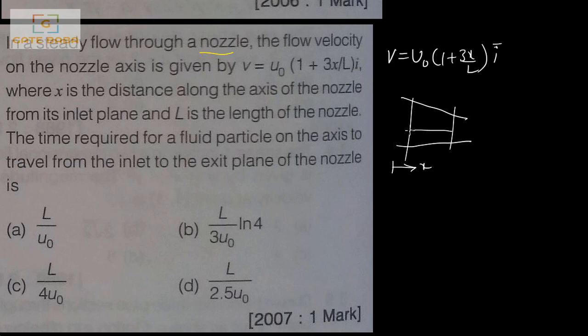Let me draw the nozzle diagram. The time required for a fluid particle on the axis to travel from the inlet to the exit of the nozzle is asked.